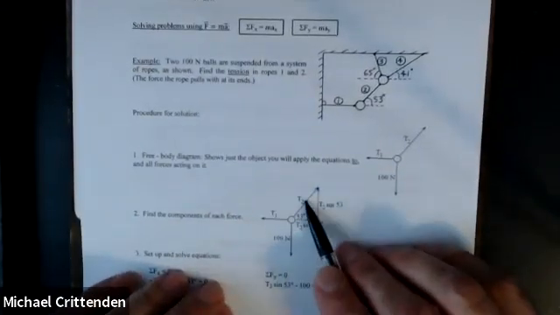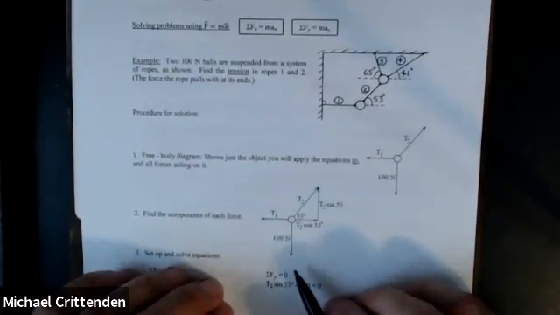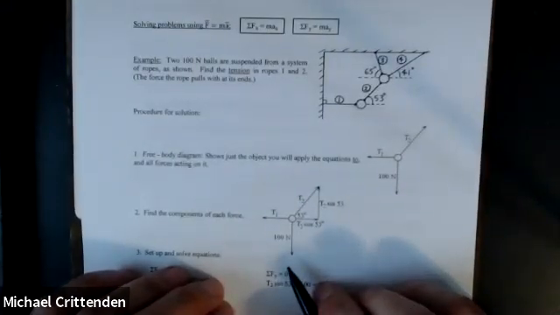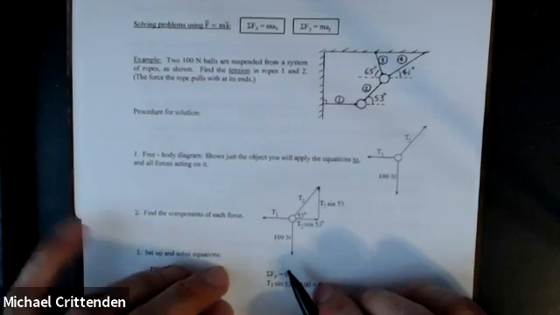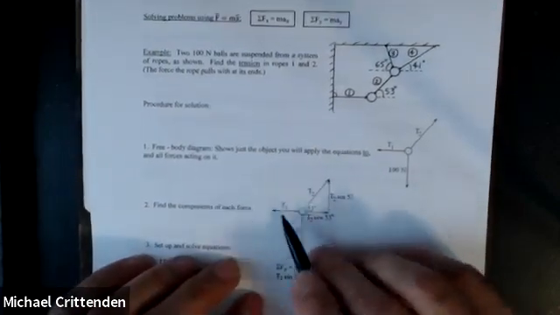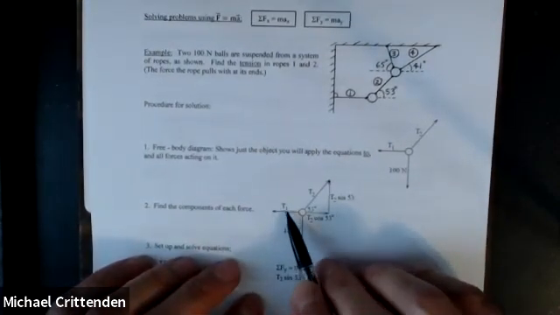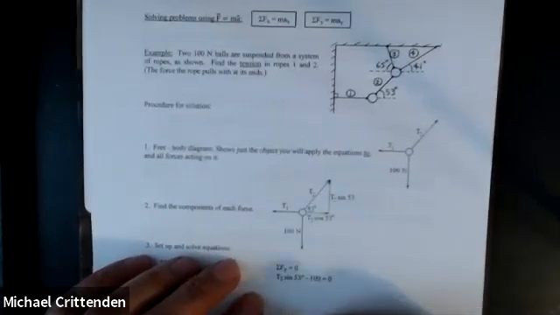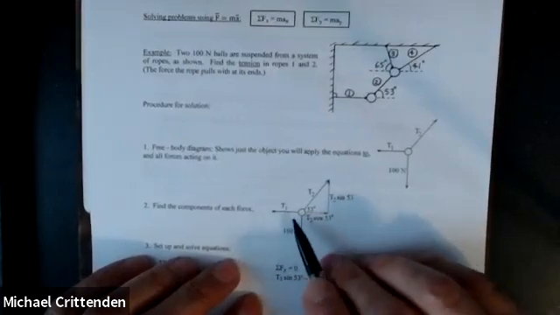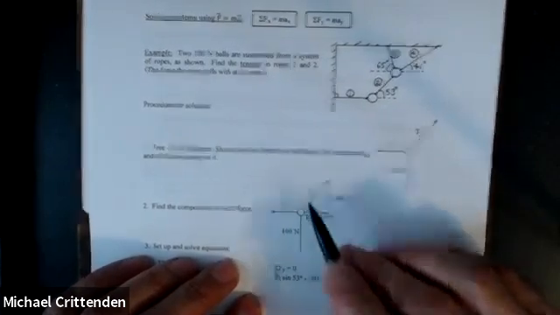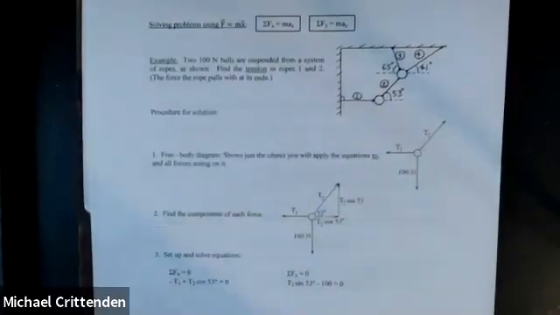I used T for tension, tension in rope 1, tension in rope 2. There's nothing sacred about using T. If you don't like subscripts, maybe you want to call it A and B, or I've always been sort of tempted to do a problem where just for the heck of it, I'd call the forces Fred and Alice. I mean, you just need a name is all.